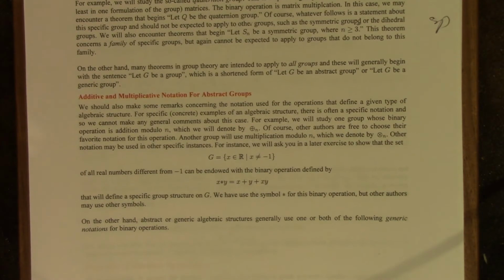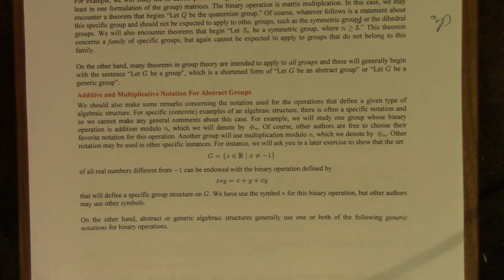On the other hand, many theorems, arguably most theorems in group theory, are intended to apply to all groups. And these will generally begin with a simple sentence like, let G be a group. And that's sort of a shortened form of let G be an abstract group or generic group. So we are now talking about arbitrary groups, and so the nature of their elements is not at all important.